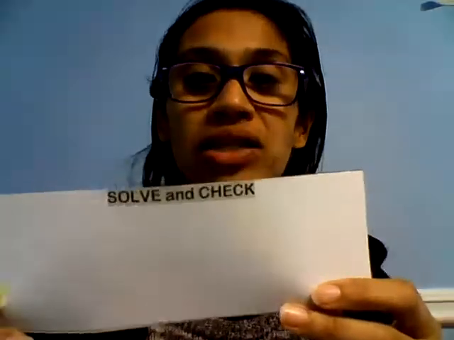So as you work these steps out, check them off and work it out in the solve and check box. Make sure you don't cut your paper up. It'll mess up the backside. Don't cut it. I just cut it so you can see it better. Solve and check.